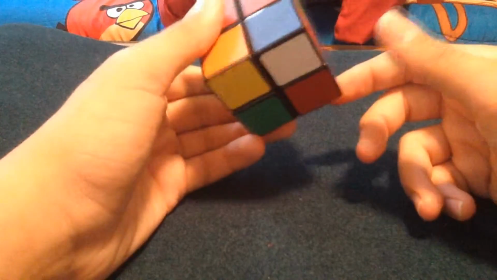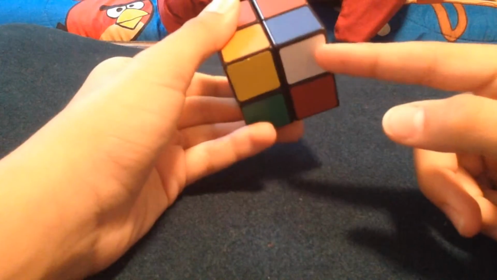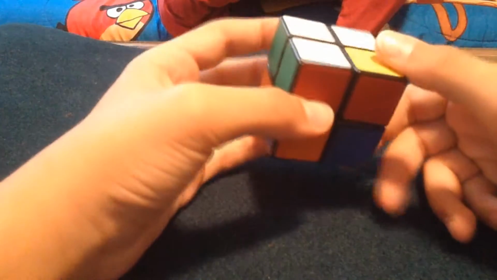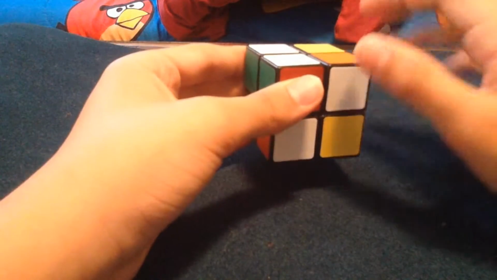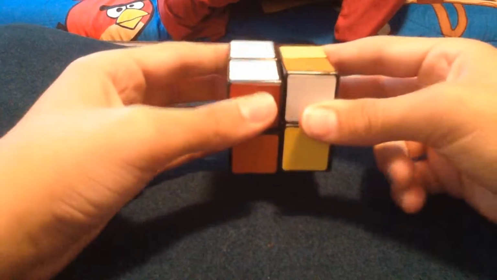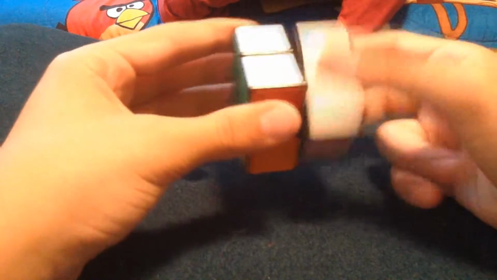Now, for the third and final possibility, you have it on your right side, and the white is at the bottom. Do the algorithm R, D2. I didn't discuss D2: if there's a 2 next to the letter, that means to move that layer twice. So like I said before, it's at the bottom, R, D2, or my bad, I messed up, I'm terribly sorry: R', D2, R, D, R', D', R.